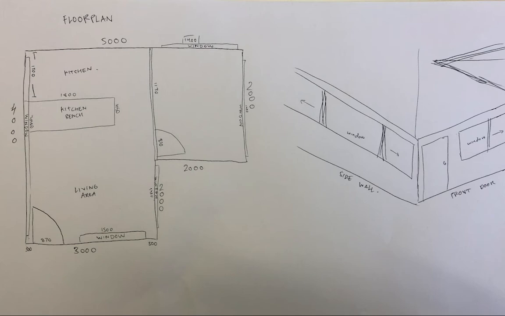Okay, the other thing you're going to need to do is understand what architectural symbols are used to represent different features of a house. So for this design here, we're going to need to know what a window symbol looks like, what a door symbol looks like, and we're going to need to know how to draw the kitchen bench that's in there.